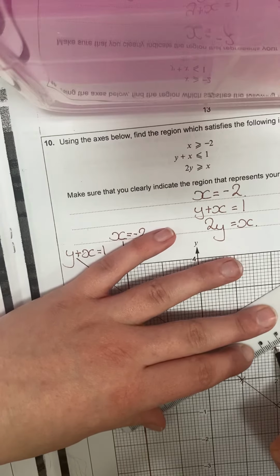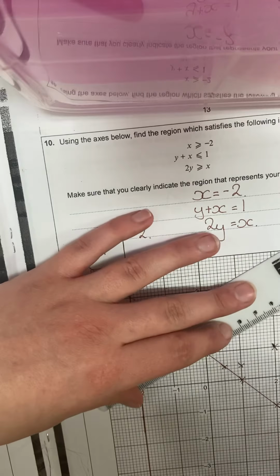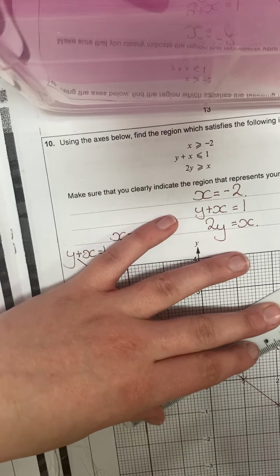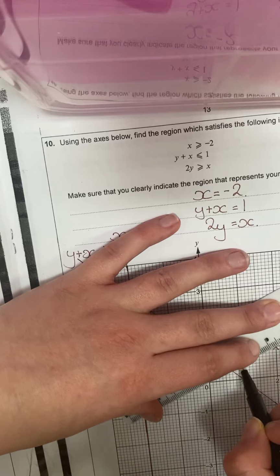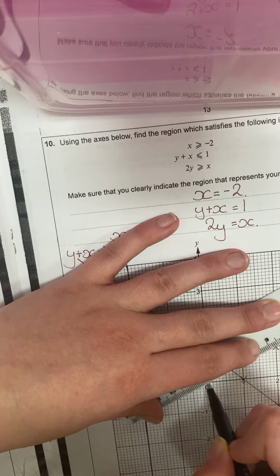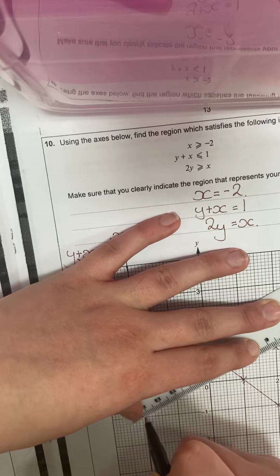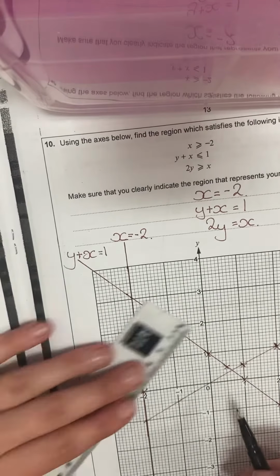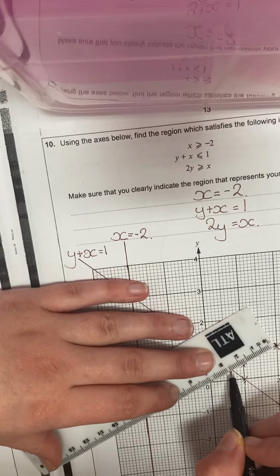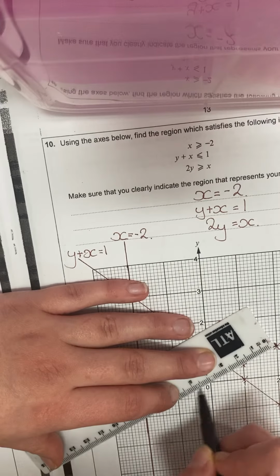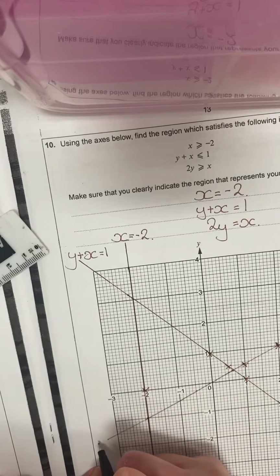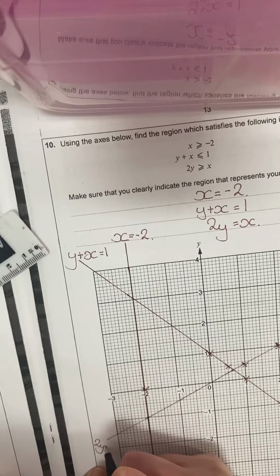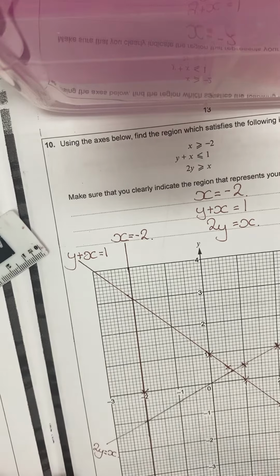And if you've done it correctly, it's going to form a straight line. And that is a line of, extend it a little bit, y is equal to x.